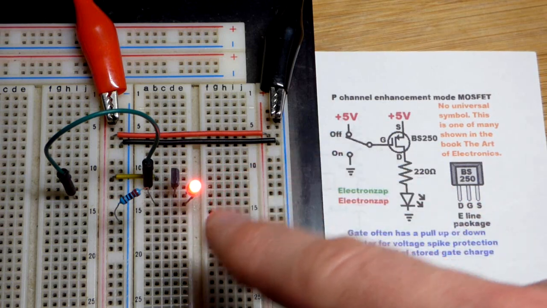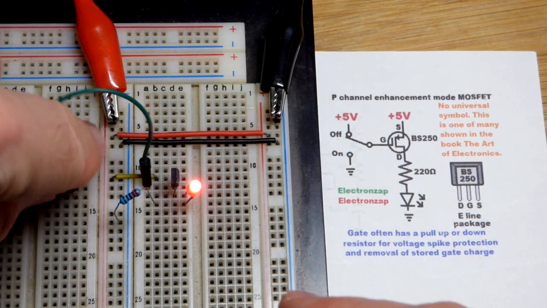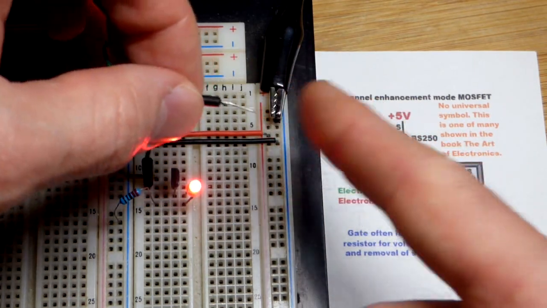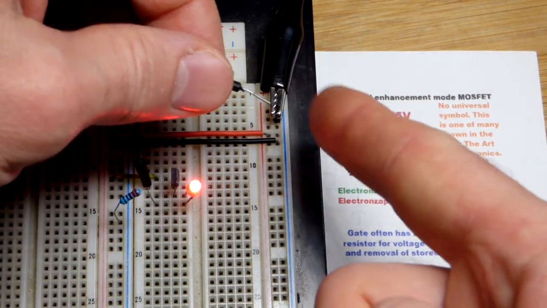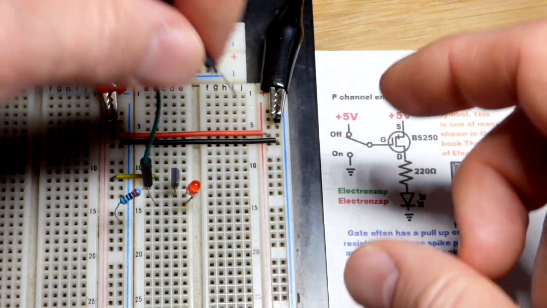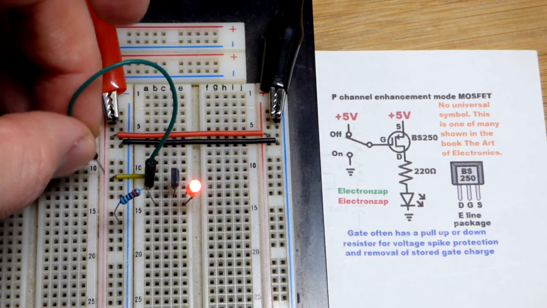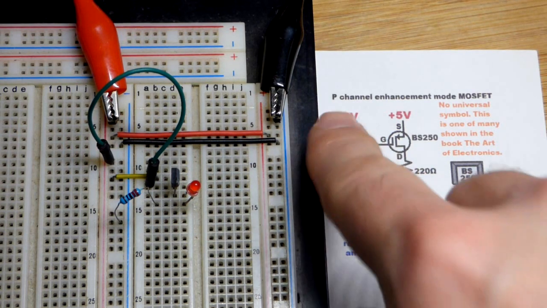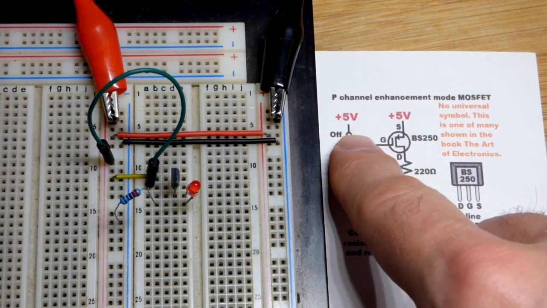Right now, the LED is on. It could be in either state right now. The jumper is floating. You can see with my finger, I can change whether it's on or off. And it was turning off easier before. There we go. I was able to get it off. But in any case, if you definitely want it off, you go to the positive supply right there. It is off, as I showed on the schematic there.